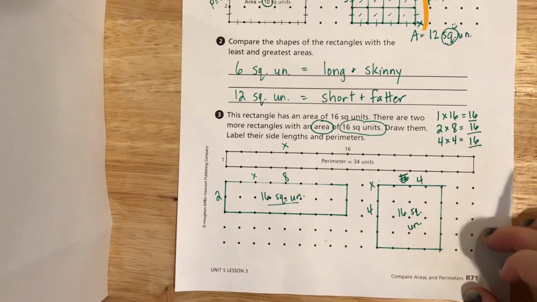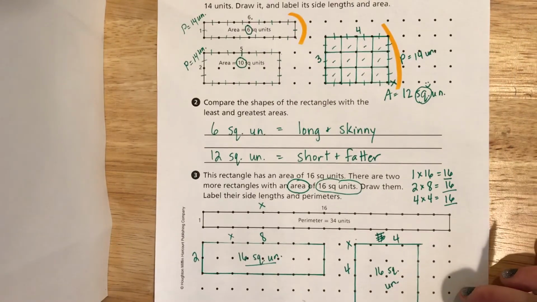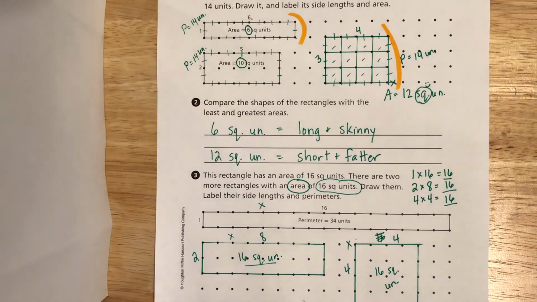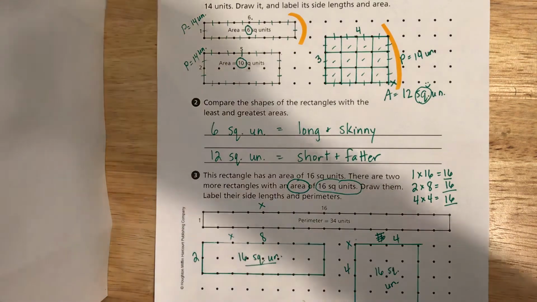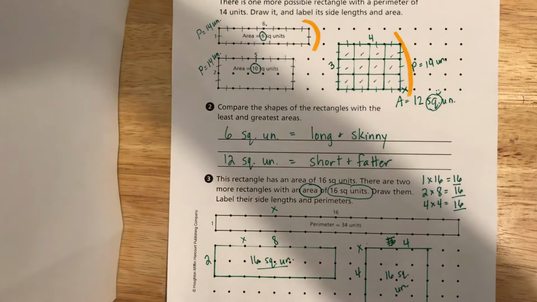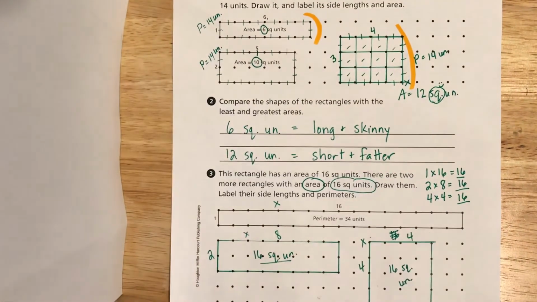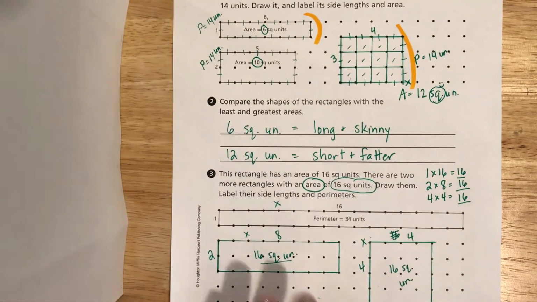Okay, so hopefully on this paper, those were the rectangles and the shapes that you were able to draw and come up with. If you didn't get them quite right, or you didn't have them all, hopefully now you can fill them in now that you've had a little direction, and maybe seeing them now helped you understand the question a little bit better. I'm gonna fix my camera, looks a little tippy. There we go. All right, so that was 5.3 reteach.